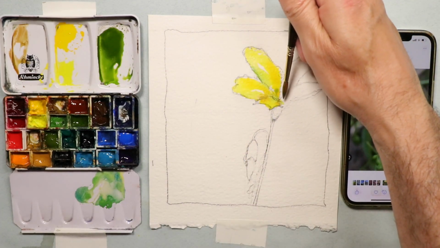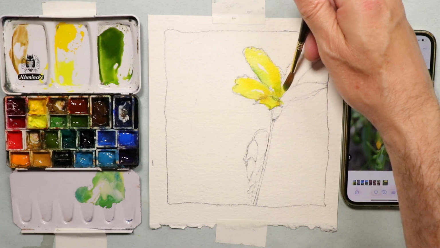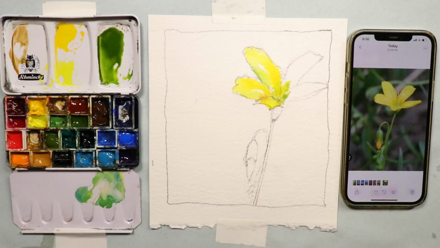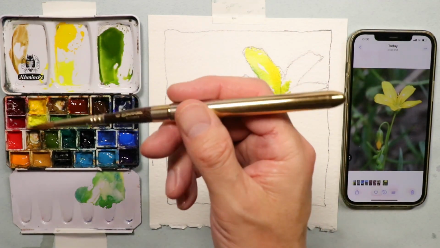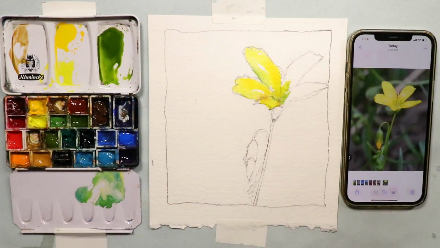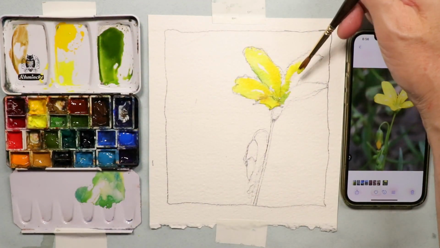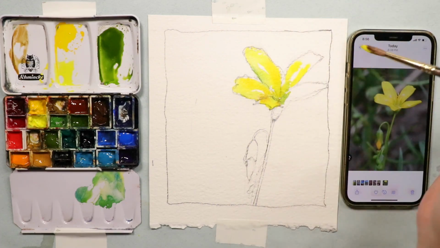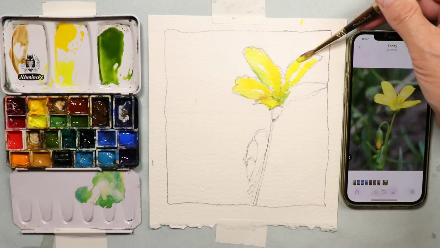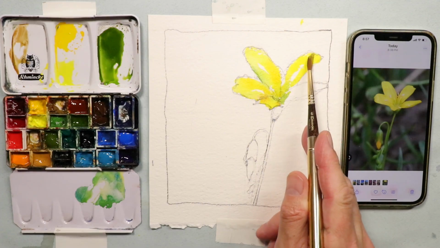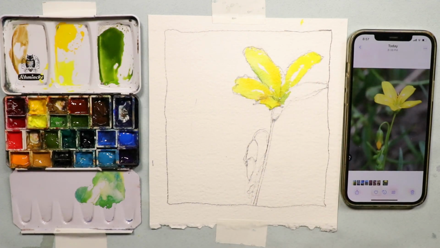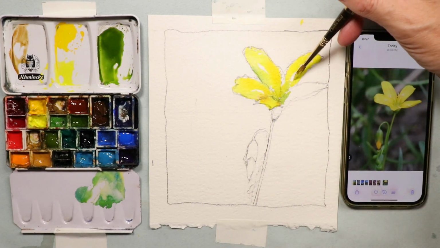Some of that blue in here for the shadowy colors in the center of the flower. Like that. Get some variety going, you'll be happy. And then again, I'll leave a little bit of white paper too for some highlights. You can see that I'm leaving that white paper there.